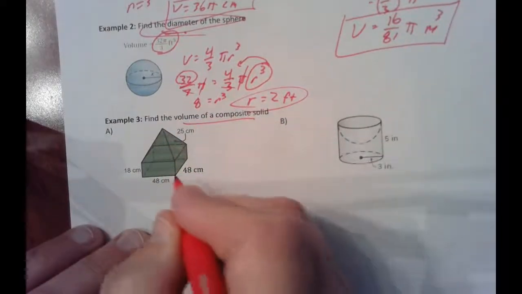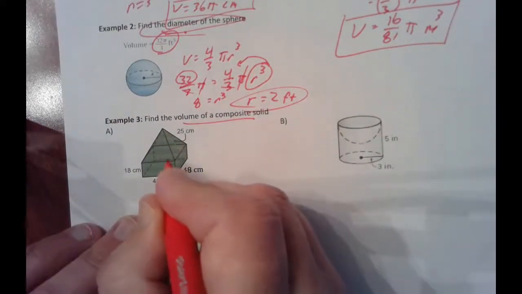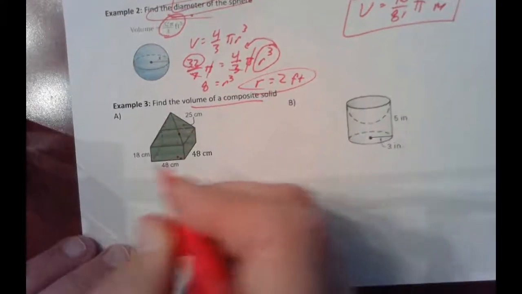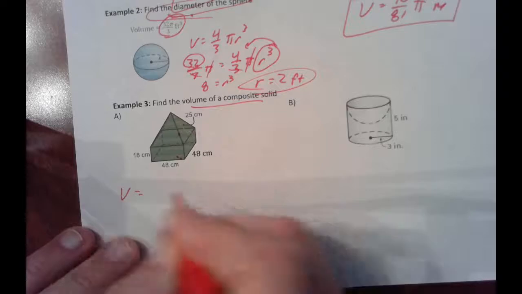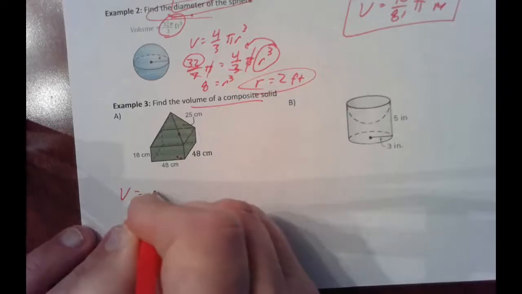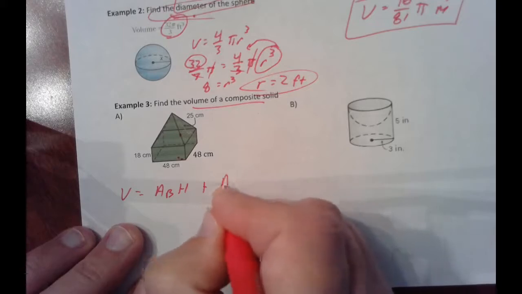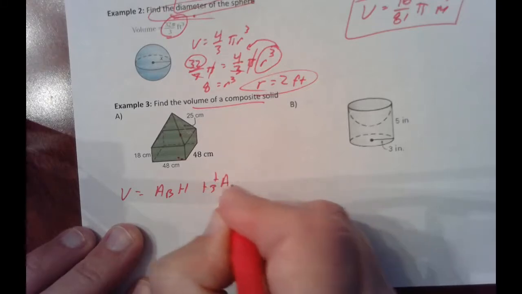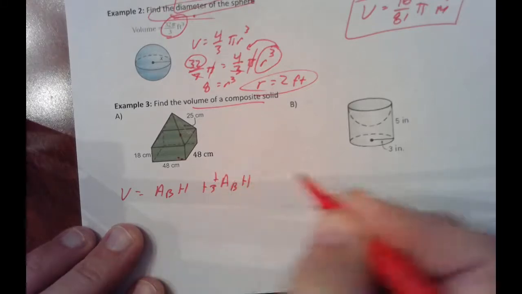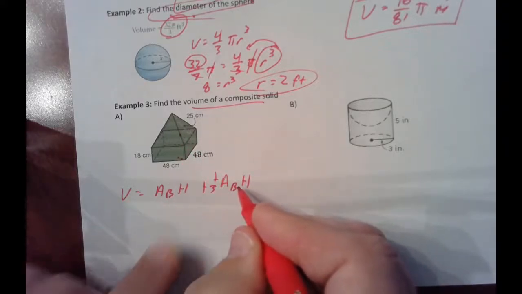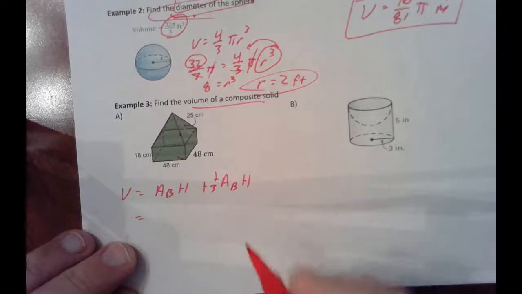Volume of the solid. So I've got a rectangular prism on the bottom. I got a pyramid on the top. Since we are talking insides, you just add up the 2 pieces. So volume is area of the base times the height, so I got area of the base times the height plus 1/3 area of the base times the height. And these 2 heights could be different, right? So we're talking about 2 different shapes. That's all right. We got them in pieces. We're going to be able to sort it out.